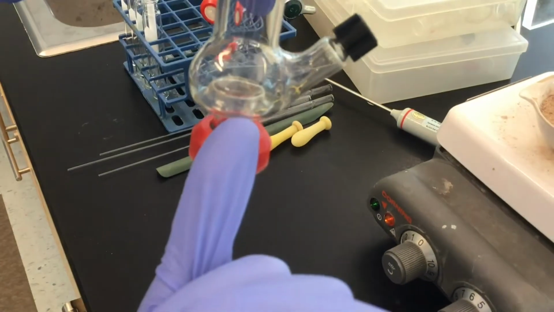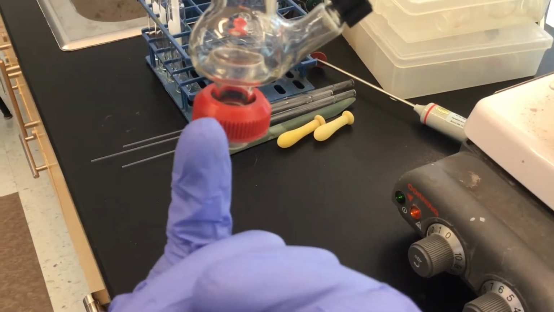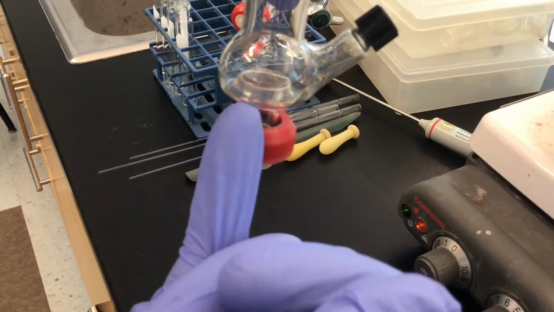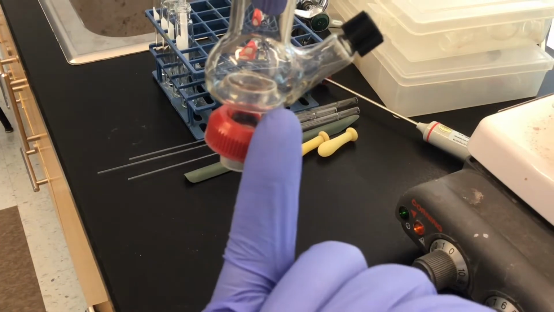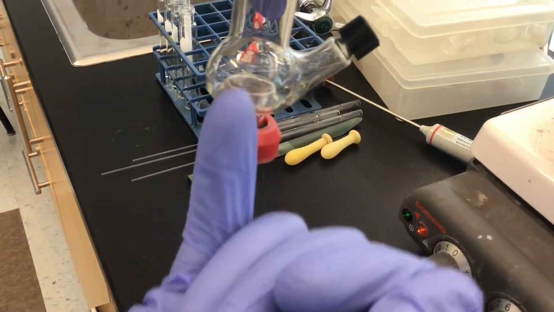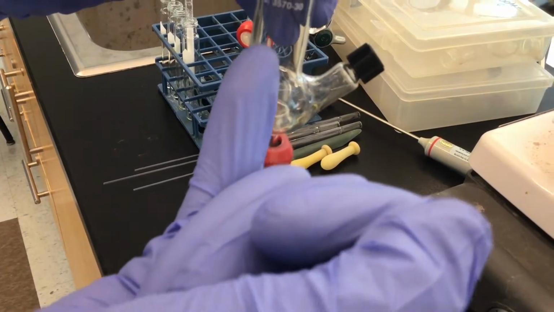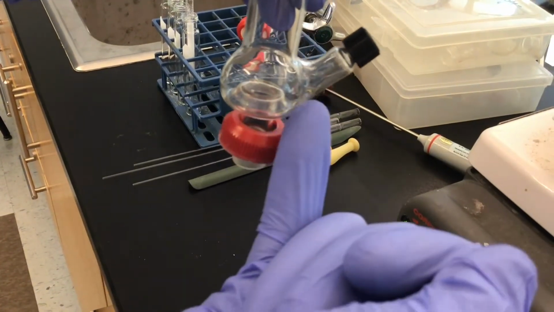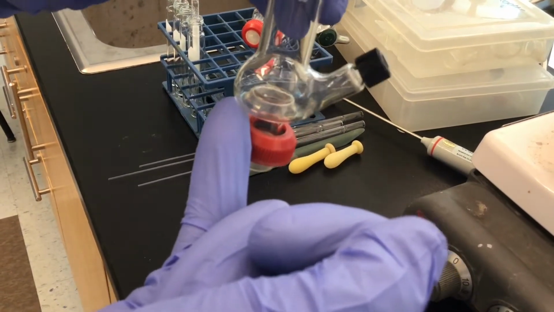But also the glass looks like a donut on the inside here, where the walls will collect the distillate. As the steam travels upward, it'll condense on this cooled glass, fall back down, and pool here. And that's what we're going to collect as our distillate.